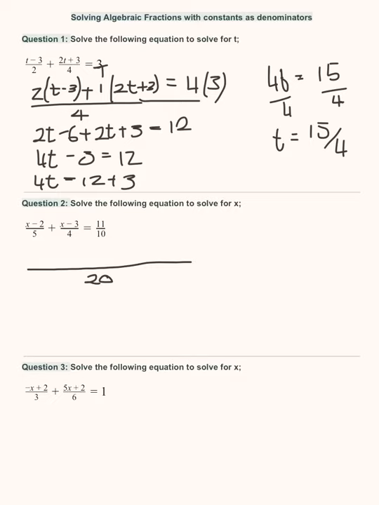So then taking each fraction and each denominator separately, we're going to divide them into the fraction. So 5 divides into 20 4 times, multiplied by the numerator. 4 divides into 20 5 times, multiplied by the numerator. And 10 divides into 20 twice, multiplied by the numerator.